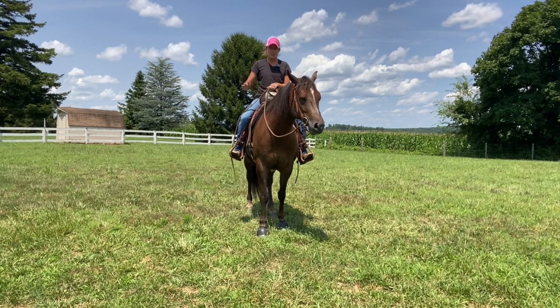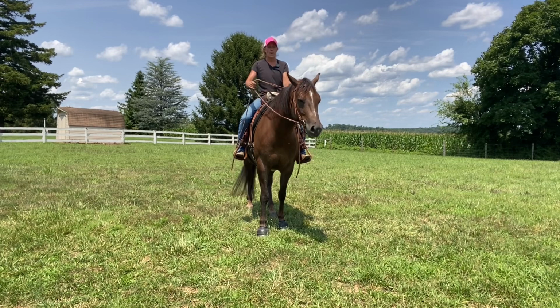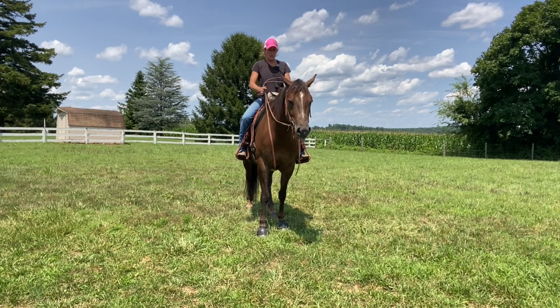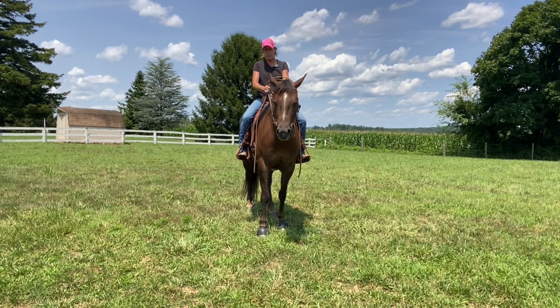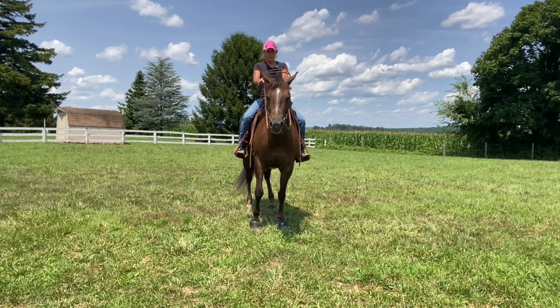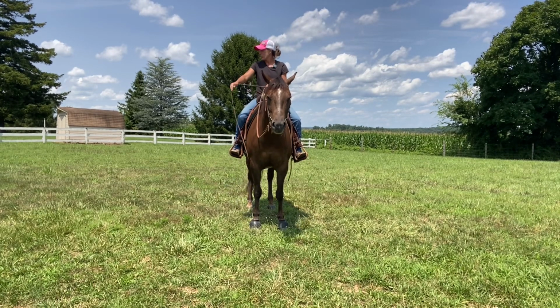And as your horse gets a little more fluid through the movement, you want that horse to stay totally straight through their body. We don't want their head tipped one way or the other. You want them perfectly straight. All parts of the horse are going to stay aligned.